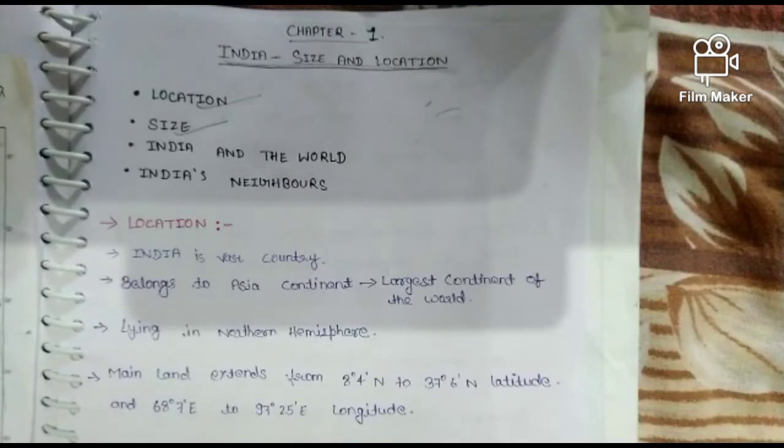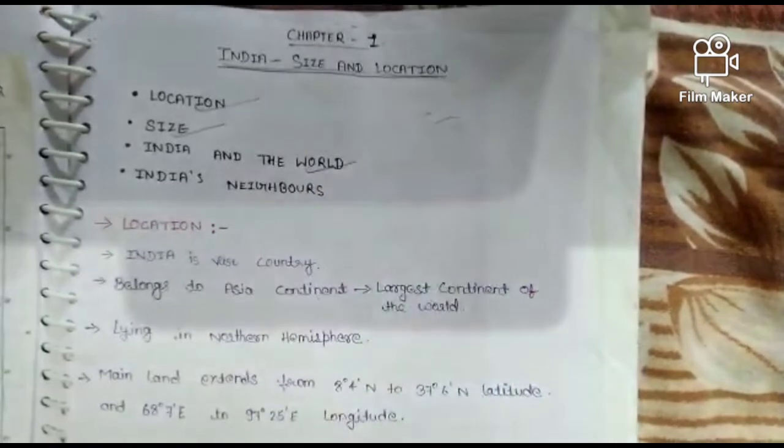And the next topic is India and the world. In this topic we have learned about how India is connected to other parts of the world in terms of culture, heritage, and trade. So this influenced India in a very different manner, and Indian civilization became very popular in the world.